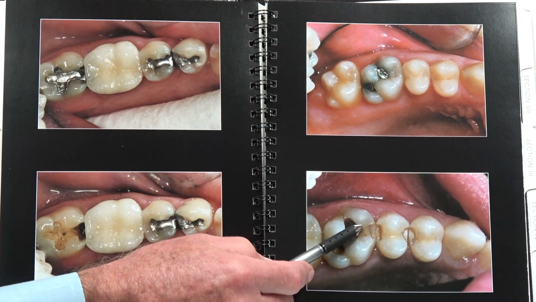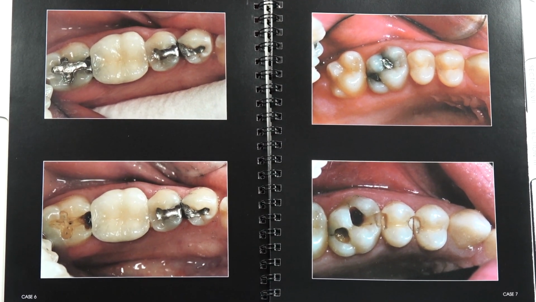So you show the patient that, and then you show them pictures of their own teeth. You're not trying to sell somebody something. Our job as practitioners is to give the patient enough information that they can make an informed decision about what, if any, dental treatment they'd like to have performed.